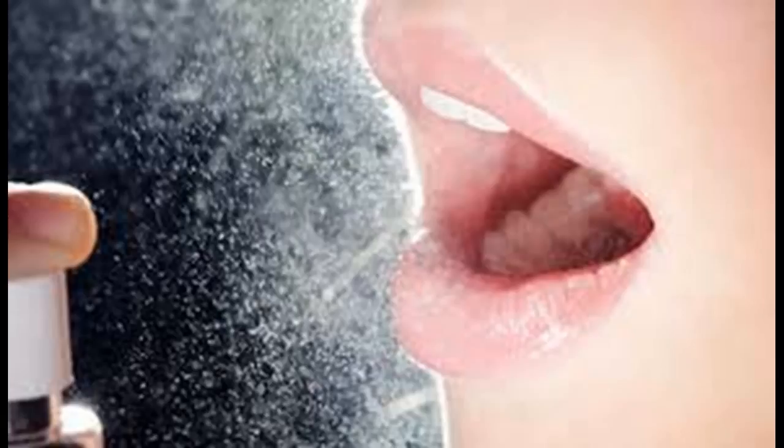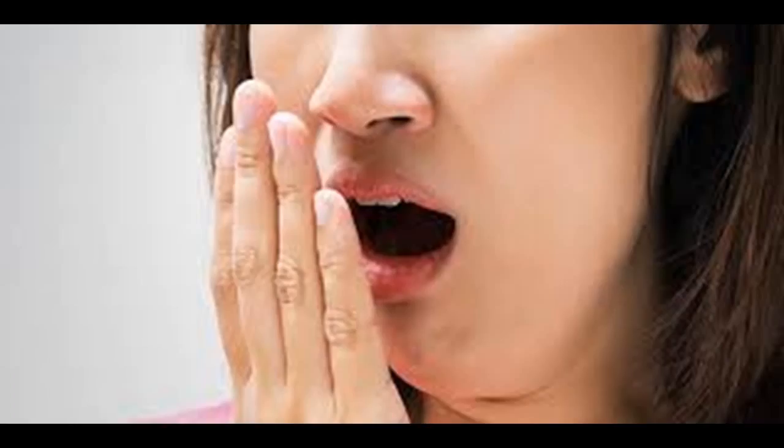As long as the anaerobic bacteria feed on proteins and excrete volatile sulfur compounds unchecked, your breath will become worse and worse. There are many underlying causes of halitosis, but 4 of them are very common. Dry mouth. Xerostomia, the medical term for dry mouth, provides a perfect environment for anaerobic bacteria reproduction.